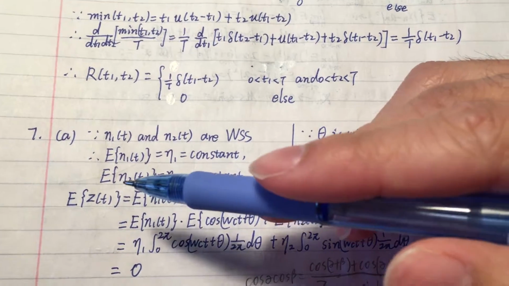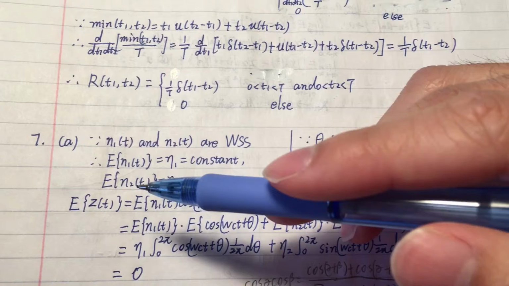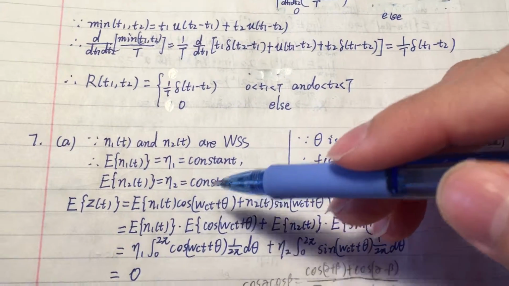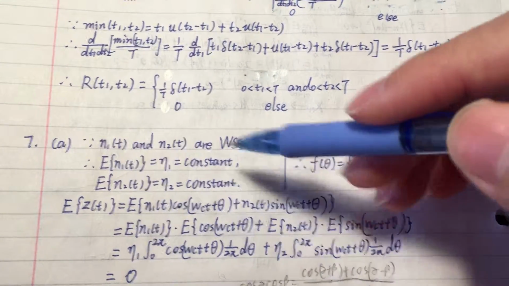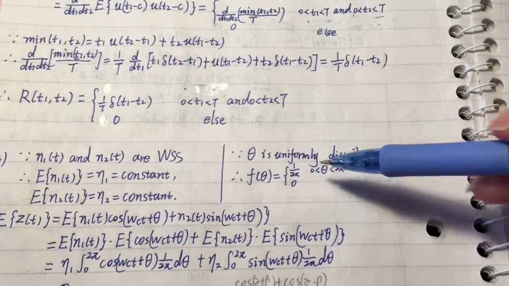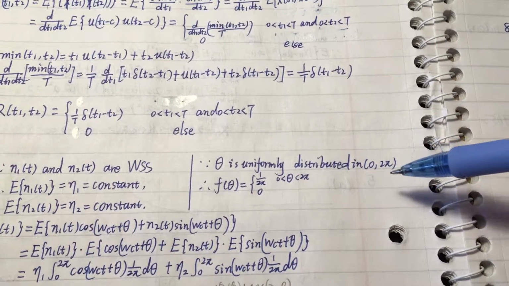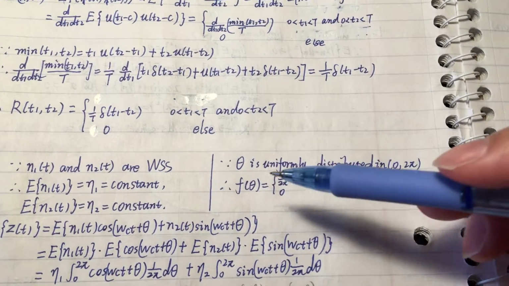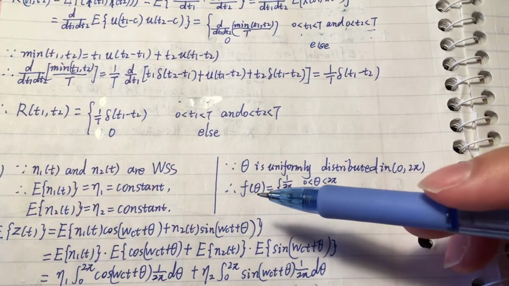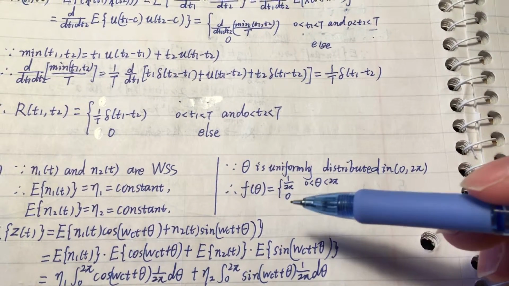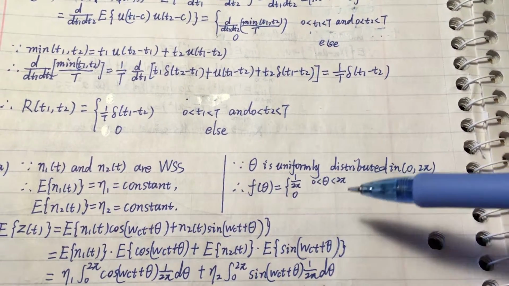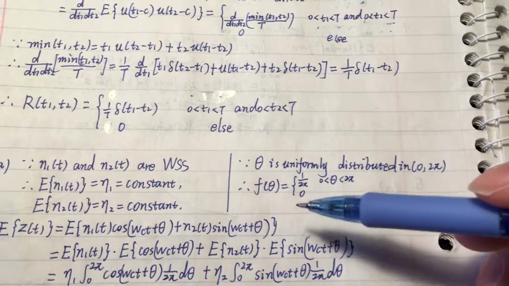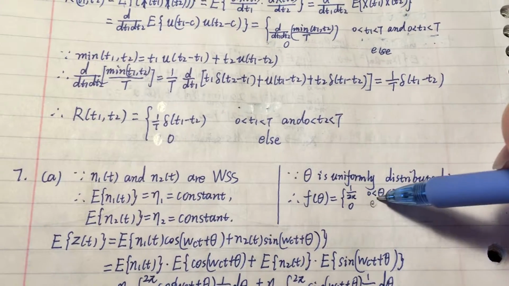At the same time, the mean of n2t equals to alpha 2, also a constant. And because theta is uniformly distributed in 0 to 2 pi, the density function of theta equals 1 over 2 pi for theta larger than 0 and smaller than 2 pi, else 0.